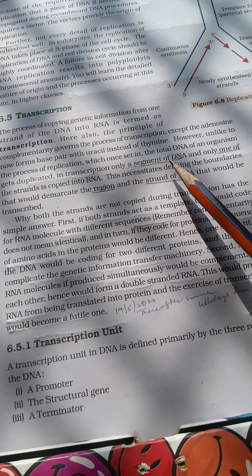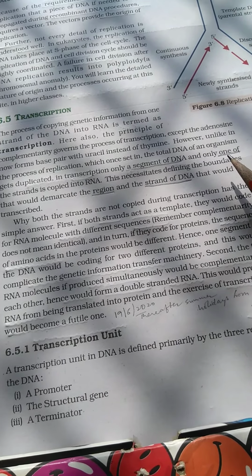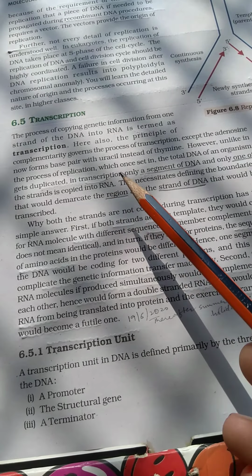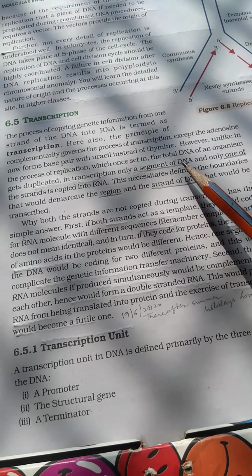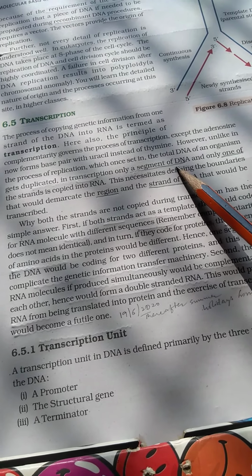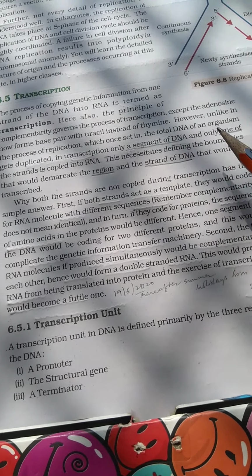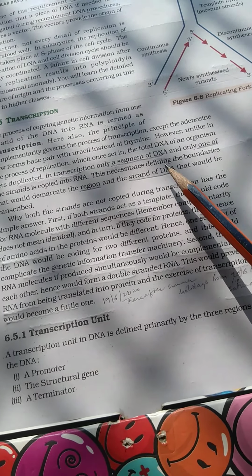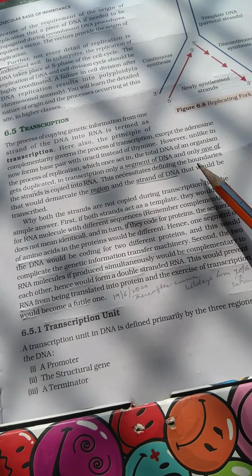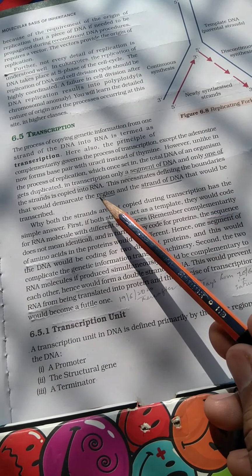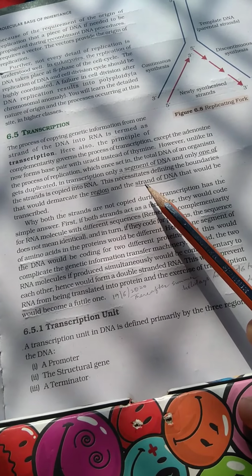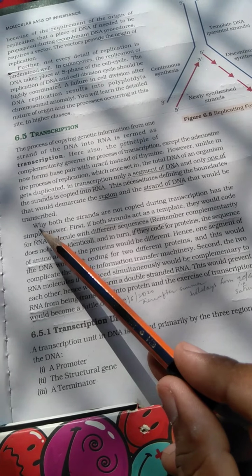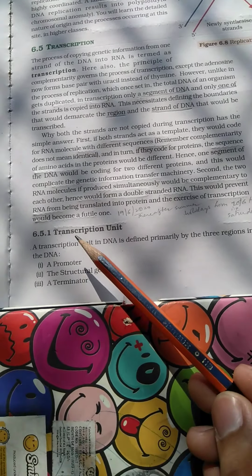Not only that, another difference is that only one of the strands of the DNA is copied into the RNA. So only a particular segment of the DNA is being transcribed, and that too only from one strand of the DNA. Therefore, it is very important to define that particular segment, number one. And number two, to know about that strand of DNA which would be transcribed. So that is what we are going to talk about.